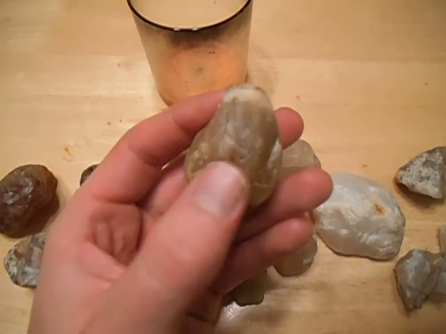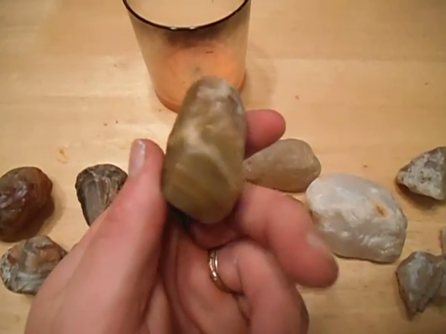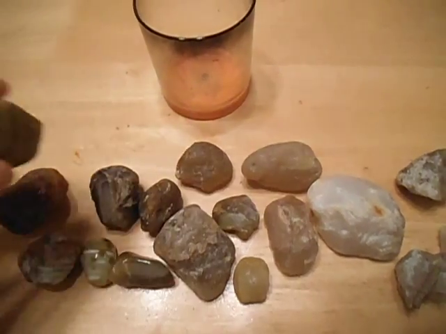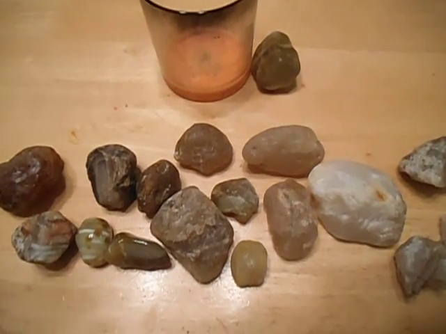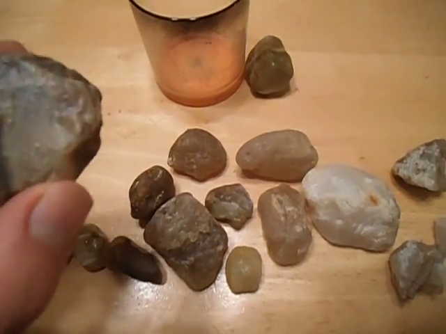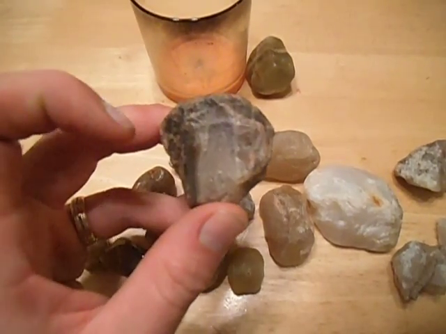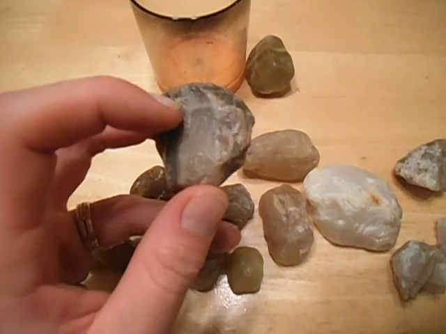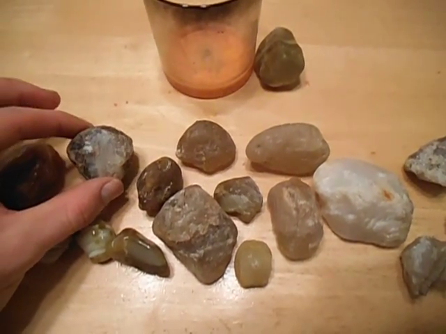There's kind of some bigger crystallizations. Agate is a form of cryptocrystalline quartz, which is microscopic crystals. And although you'll see crystals in agate, that's just quartz inside the agate. The agate is actually the area where the quartz crystals are so fine that you can't distinguish that they're crystals.